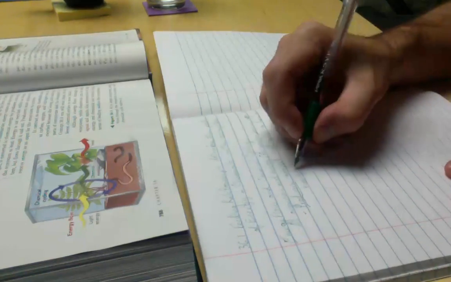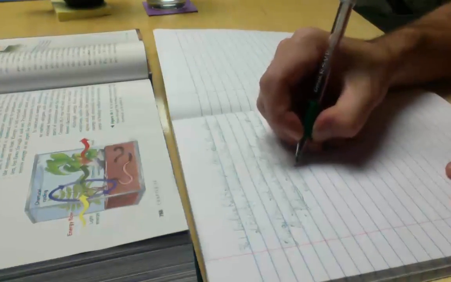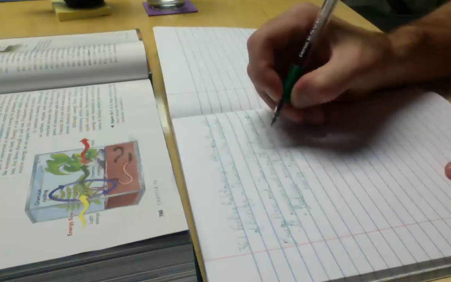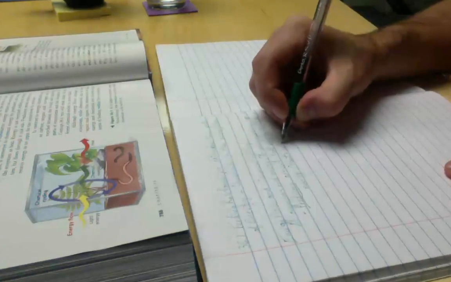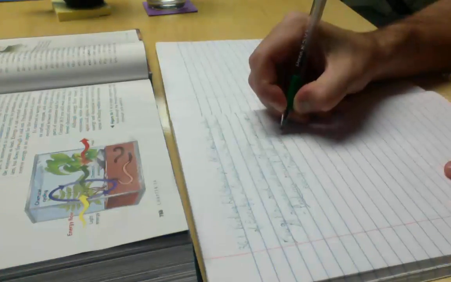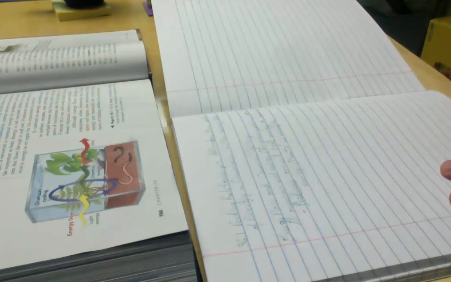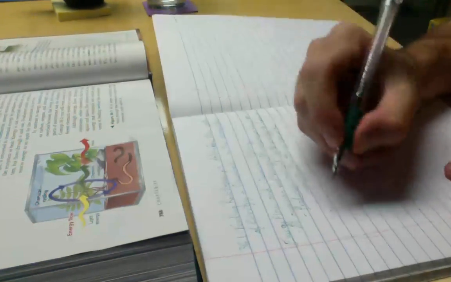Write plants here because they give plants as an example. And I'm going to do the next definition, which is consumers.